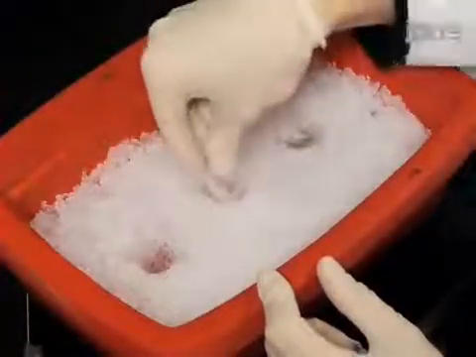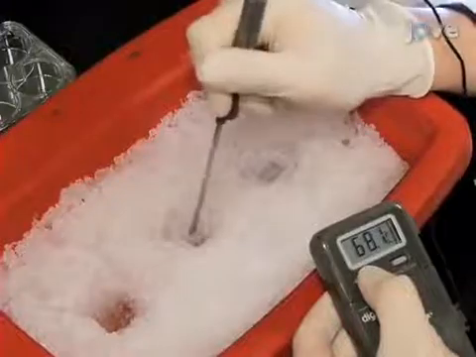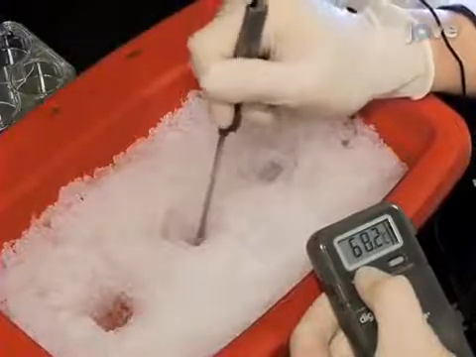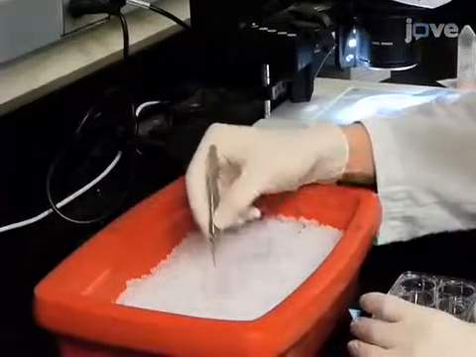In a bucket of ice, create a hole in the ice for the embedding molds. Next, pour 3% agarose medium into a plastic mold and place that mold into the hole in the ice. Stir the agarose medium with the tip of a digital thermometer until the temperature reaches 35 degrees Celsius. Then, promptly transfer the brain into the embedding medium.